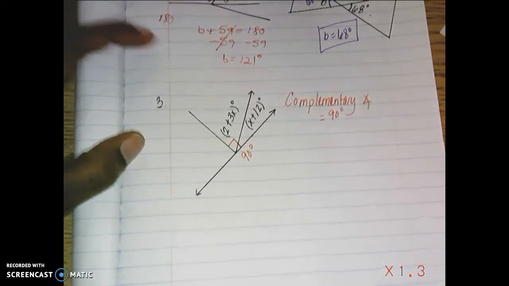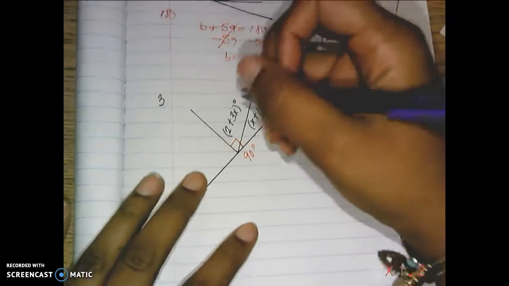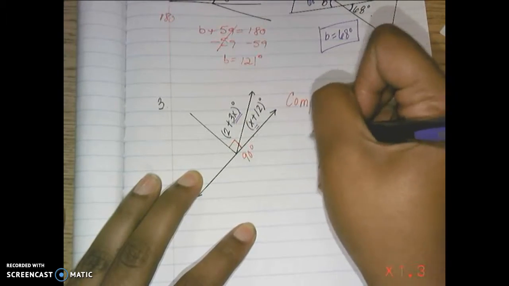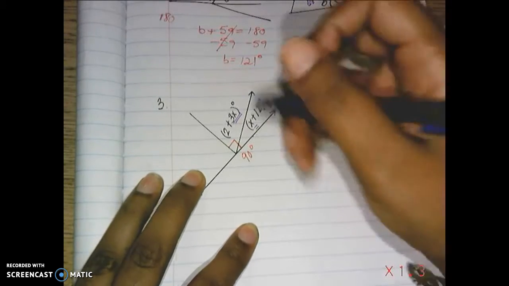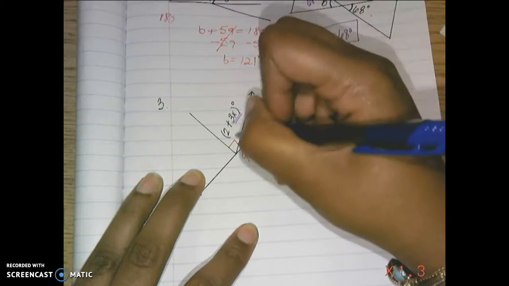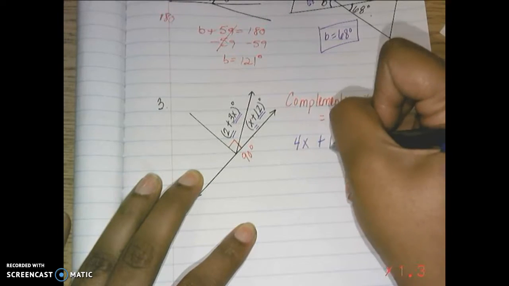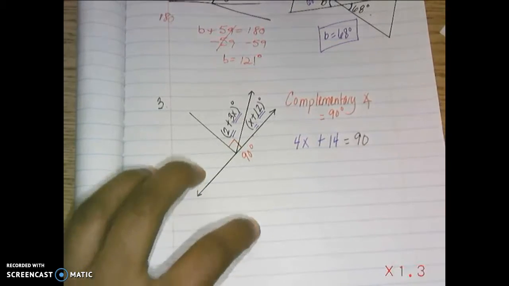There's their sum. Remember in class what I said, a shortcut to get ourselves a two-step equation: I'm going to combine like terms before I even set up my equation. I have a 3x here and an x there, so I'm going to put those together. 3x and x is 4x. Over here, I have a 12 and a 2, so I'm going to add those together. 12 and 2 is 14. Together, those two angles equal 90.